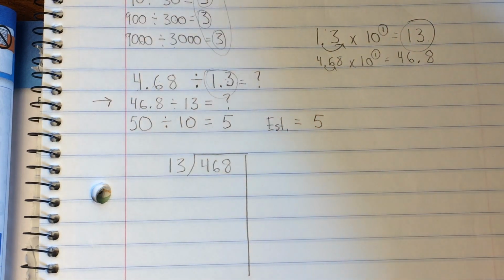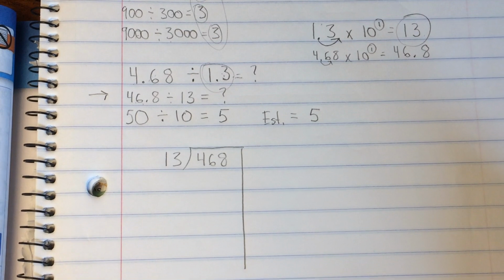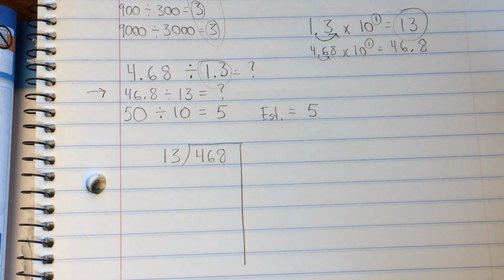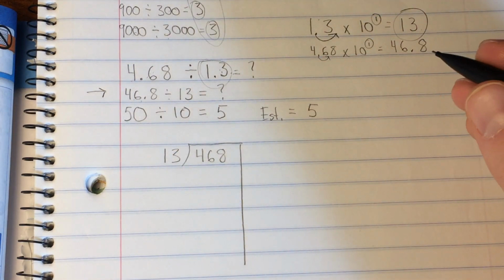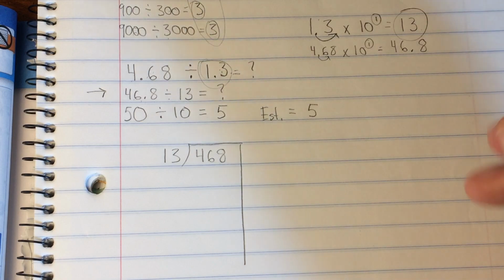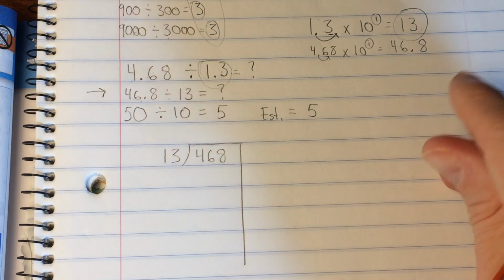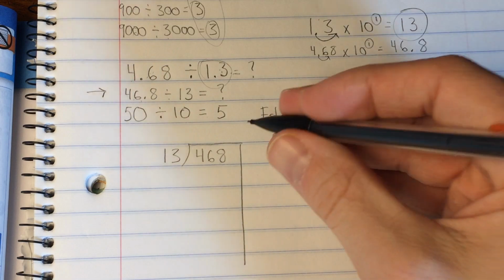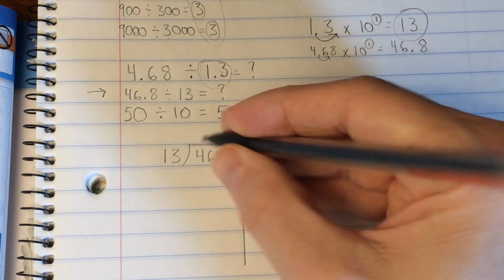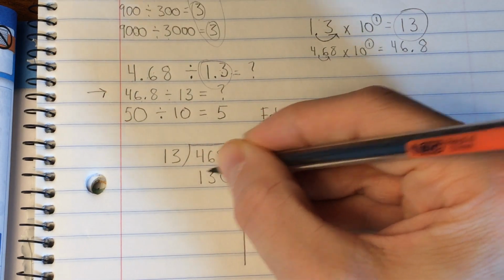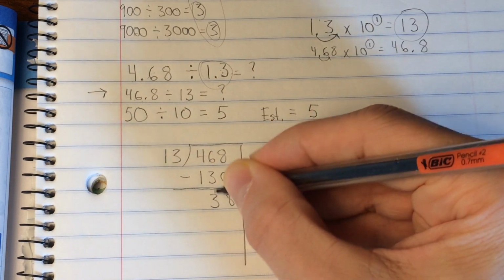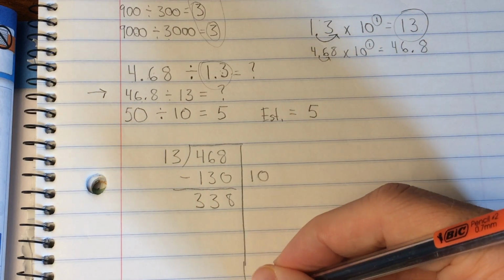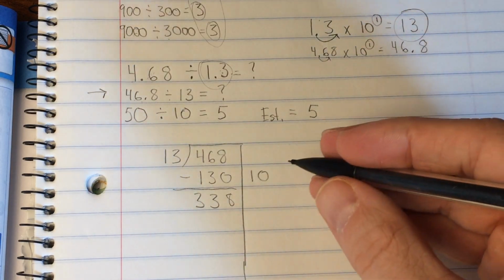This is going to be an interesting one. Remember, let's think of tens and things that end in zeros when we're talking about taking chunks off of this answer. For instance, I know 13 times 10. You can do this in your head or with your fingers. 10, 20, 30, 40, 50, 60, 70, 80, 90, 100, 110, 120, 130. I'm going to start with 10. Take away 130 at a time. We get 338. I'm going to take another chunk.